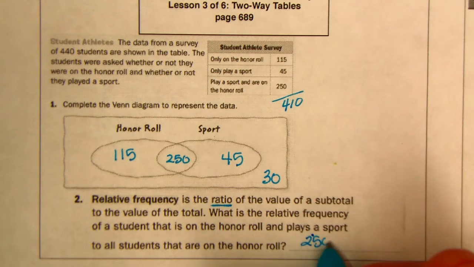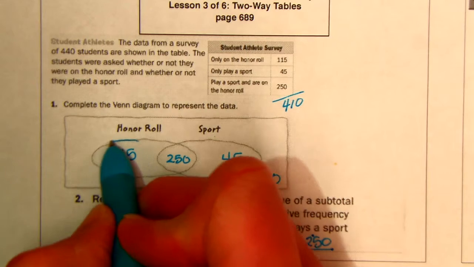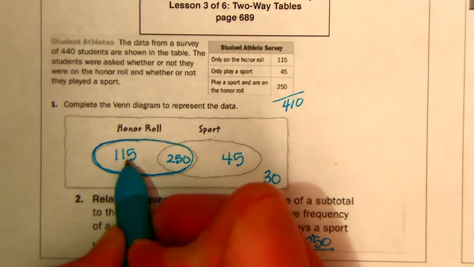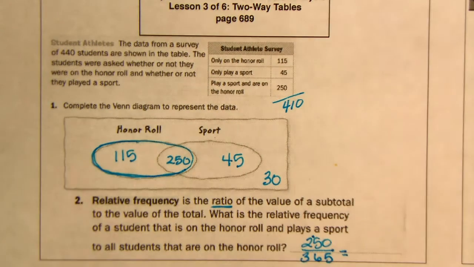How many students total are on the honor roll? That's all of these students. So we have to add those two up. 115 plus 250 would give us 365. But ratios are fractions that need to be reduced. So what goes into 250 and 365? Easy one, I'm thinking 5.